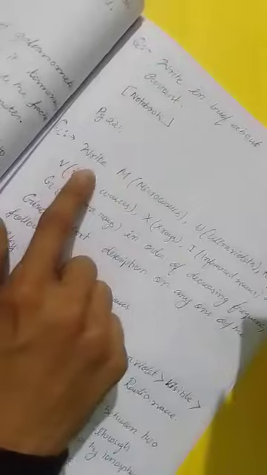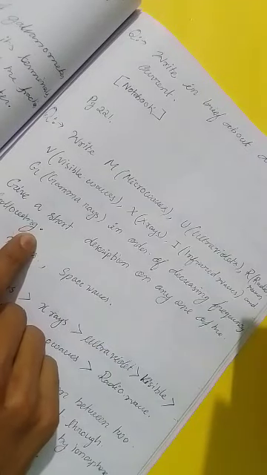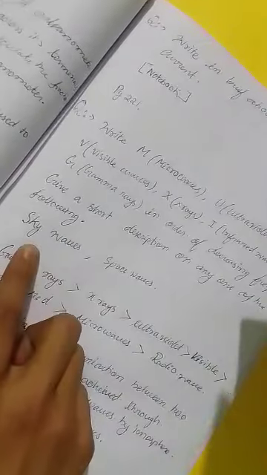Write in brief about displacement current. We will do that later. The next question is: write microwaves, ultraviolet rays and so on in order of decreasing frequency. Give a short description on any one of the following: space wave and sky wave.